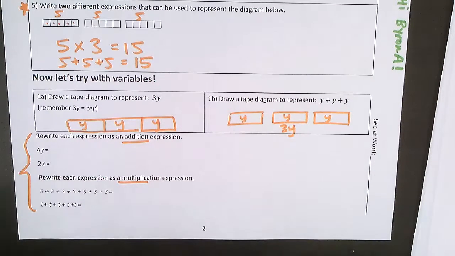The third letter of the secret word is R. R as in Rome. The third letter of the secret word is R, and that's it. Now you have your full secret word.